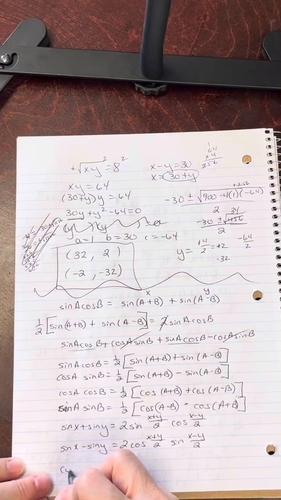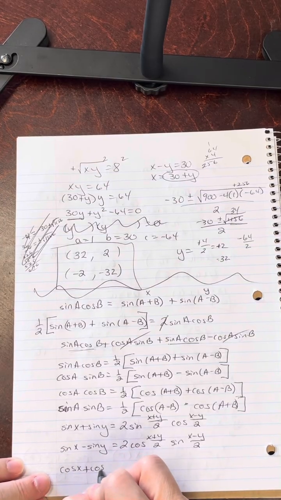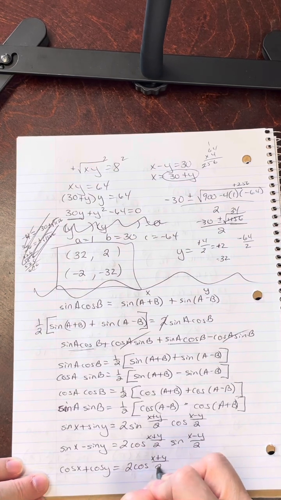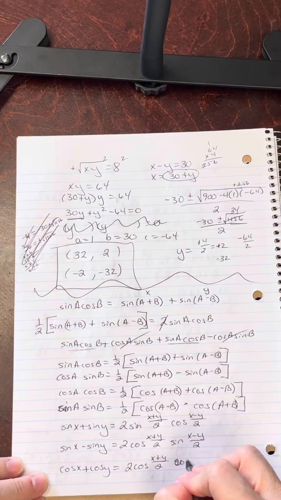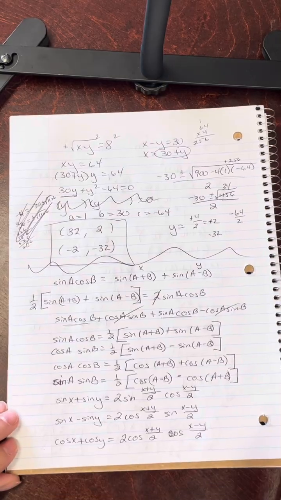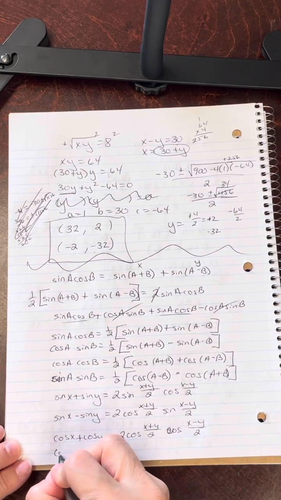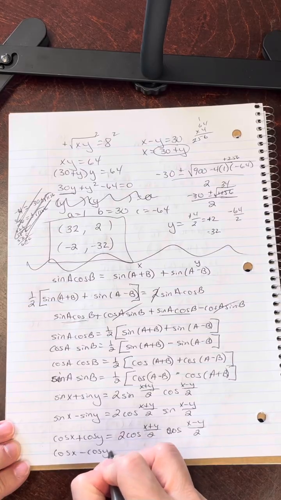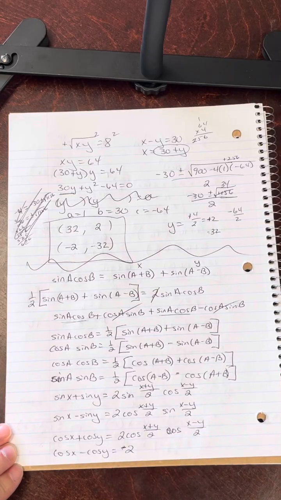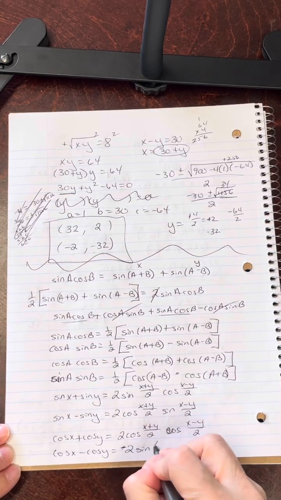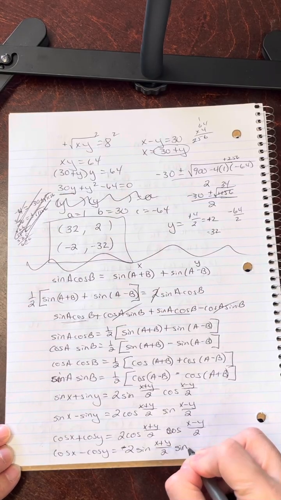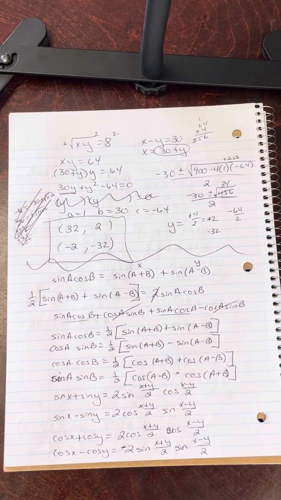In example 7, they want cosine x plus cosine y, which gives you 2 cosine of x plus y over 2 multiplying with cosine of x minus y over 2. The last, cosine x minus cosine y, is going to give you negative 2 sine of x plus y over 2 multiplying with the sine of x minus y over 2.